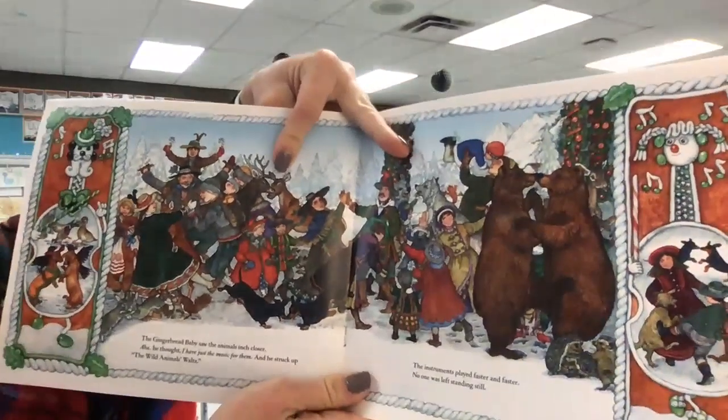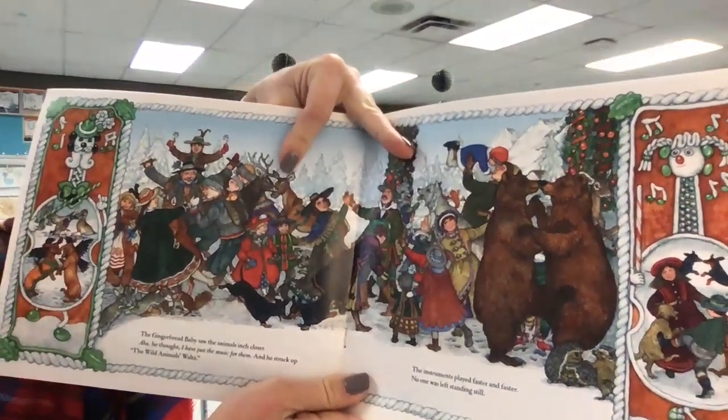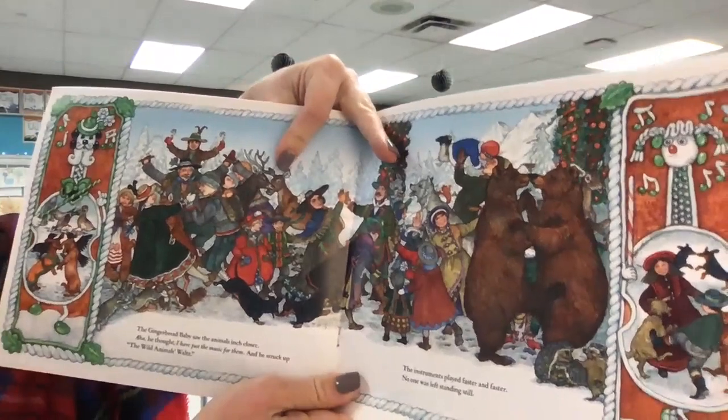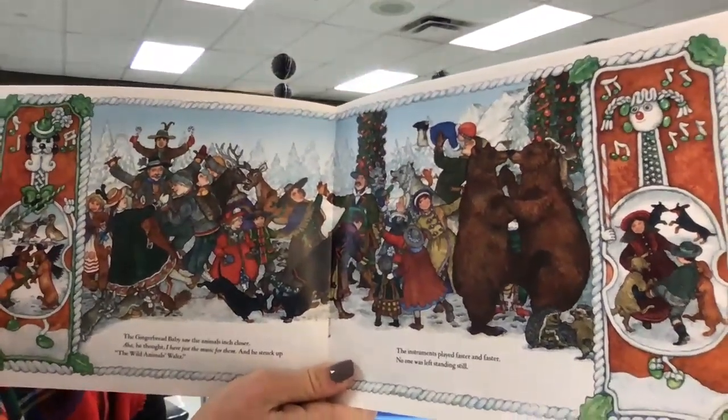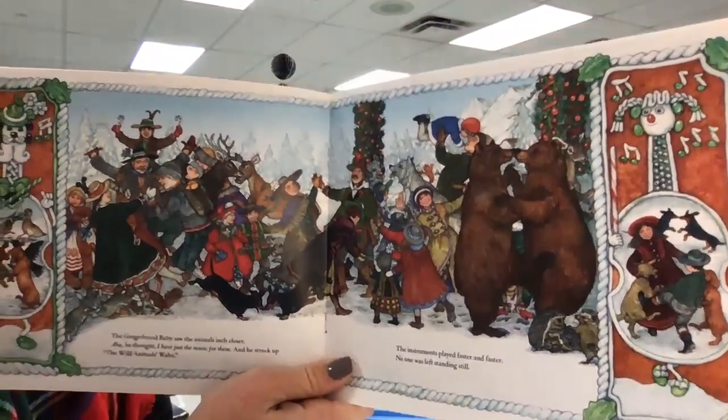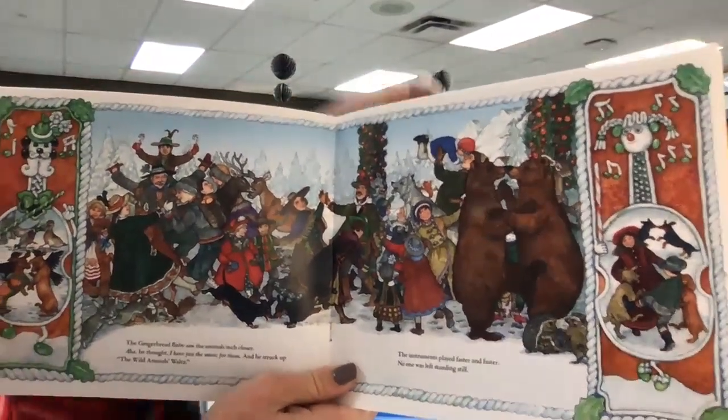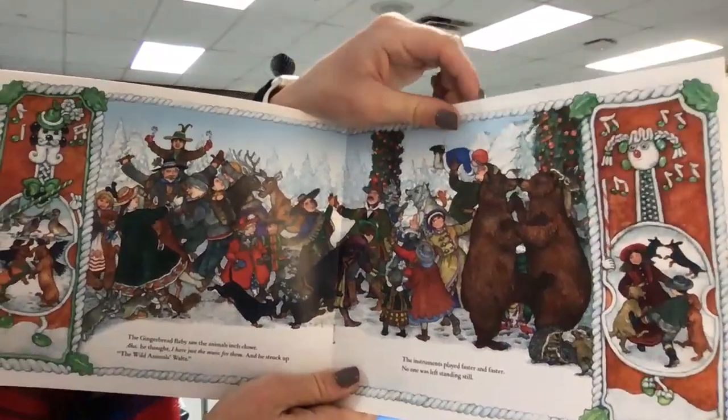The gingerbread baby saw the animals inch closer. "Aha," he thought, "I have just the music for them." And he struck up the wild animals' waltz. The instruments played faster and faster. No one was left standing still.